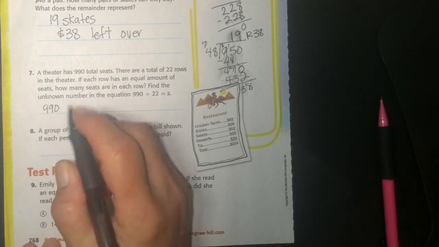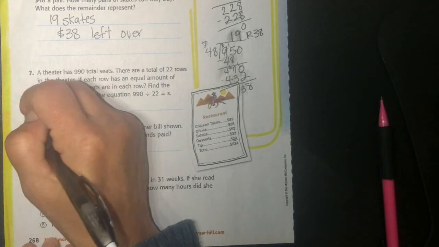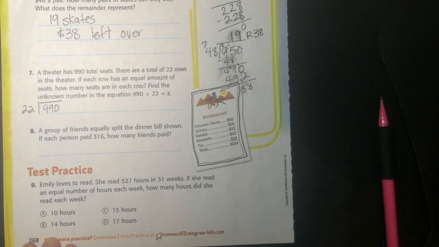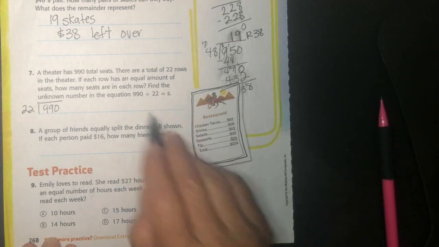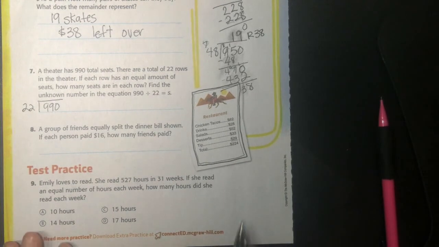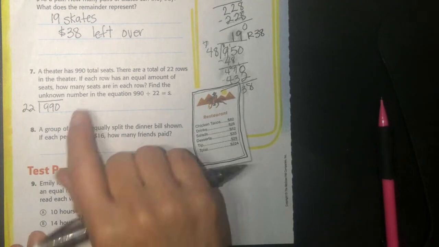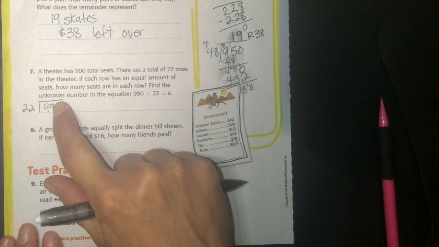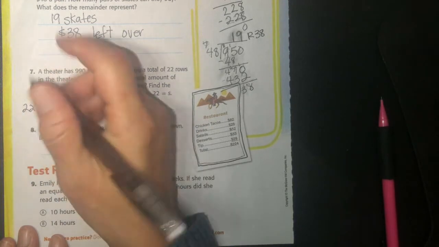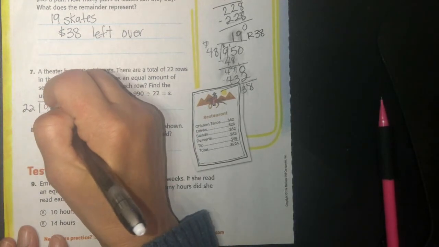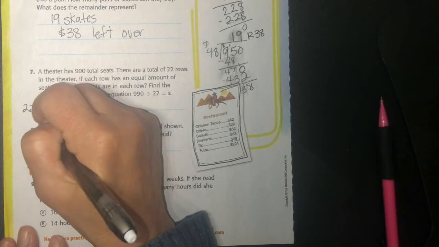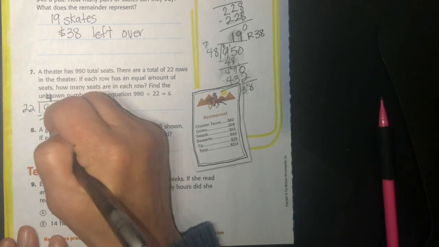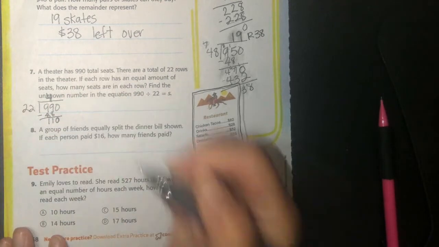I'm going to do 990. I have to divide it up by 22. I'm going to write it this way. I just ran out of room over here. So 990 divided by 22. 4 times 22 will give me 88. So let's try with a 4. 4 is 88. I'll subtract. I'm going to have 110 left over.